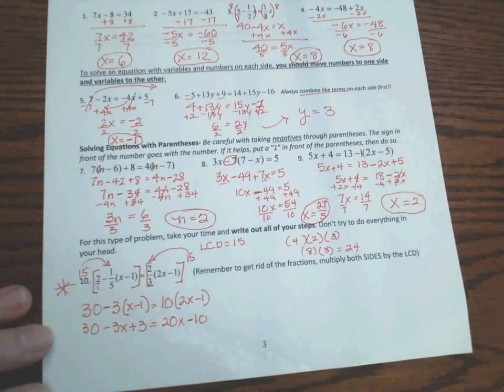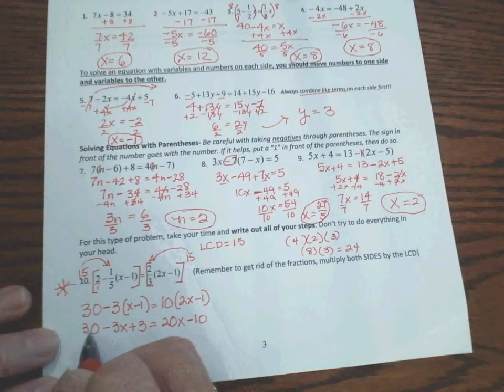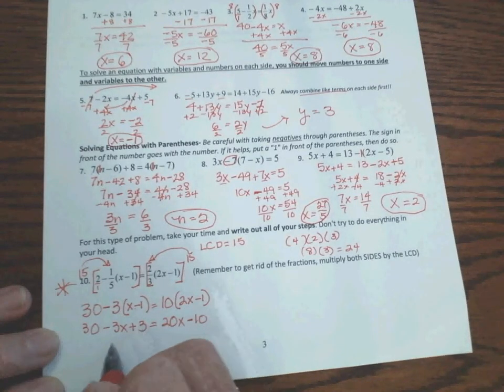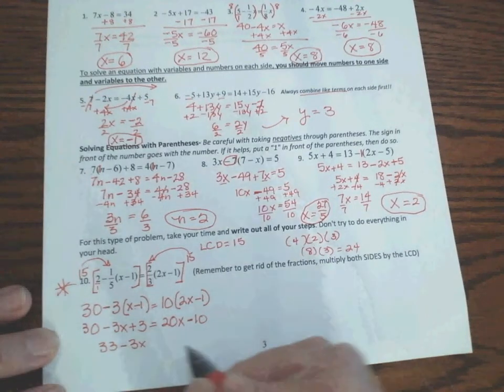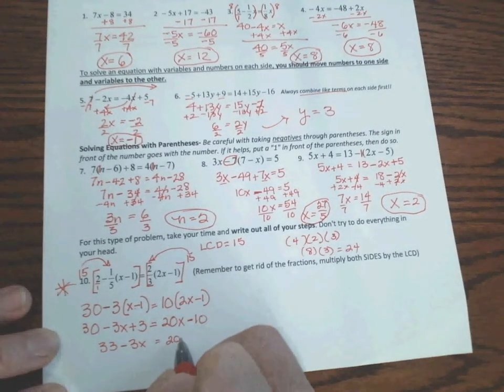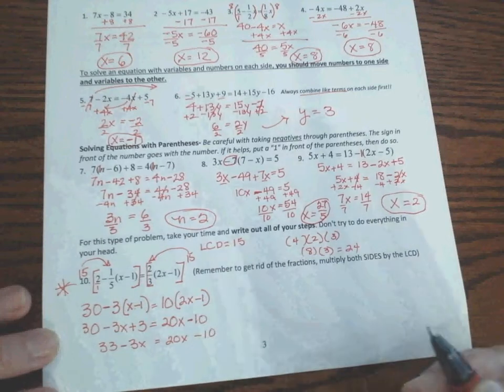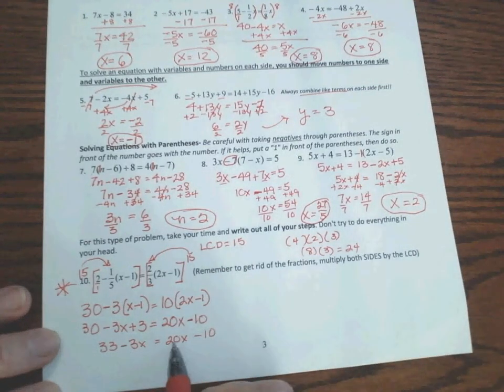Now, I know that there is a problem like this on your chapter test for this. So make sure that you've got this one as an example. Alright, combine like terms. So I've got a positive 30 and a positive 3, which is going to give me 33 minus 3x. And over here, 20x minus 10.